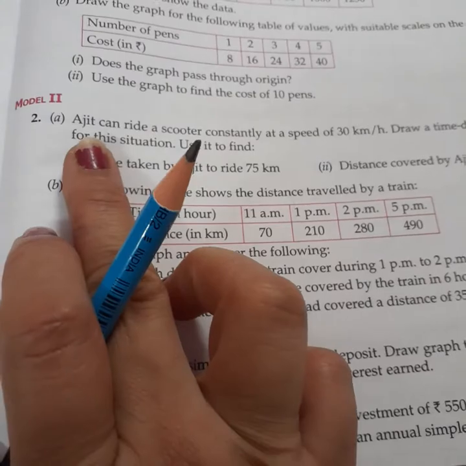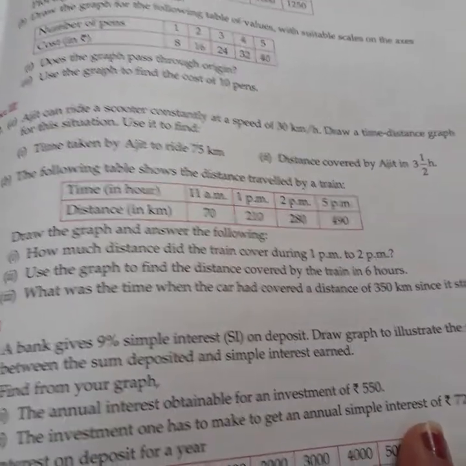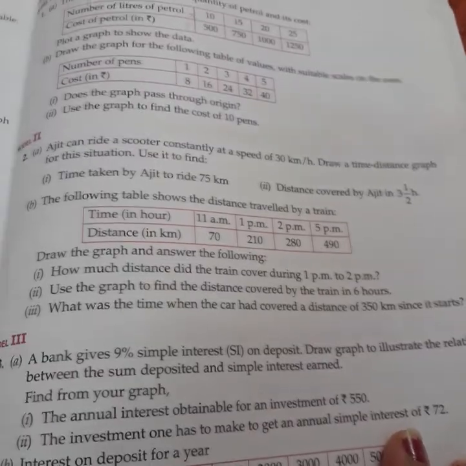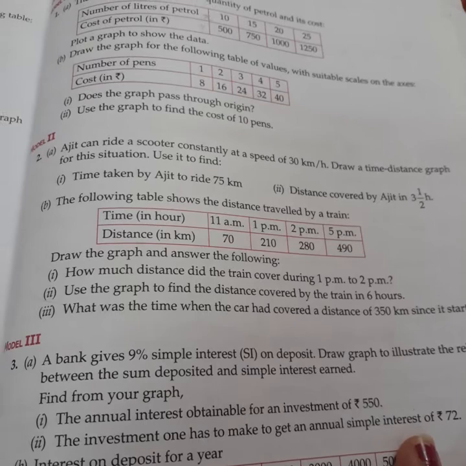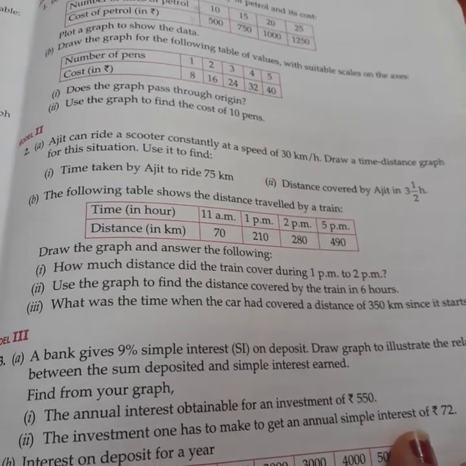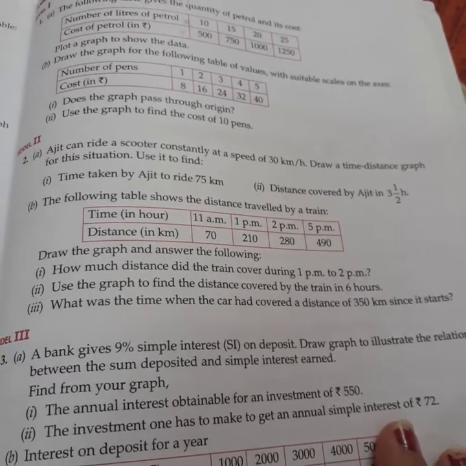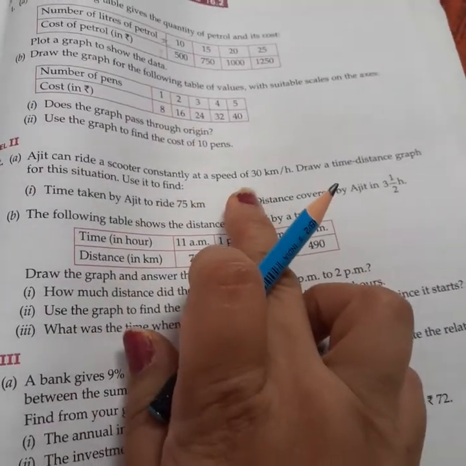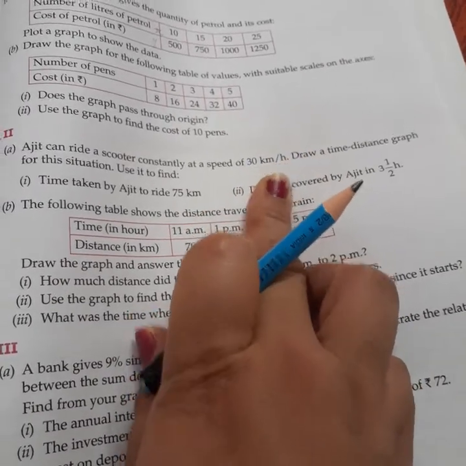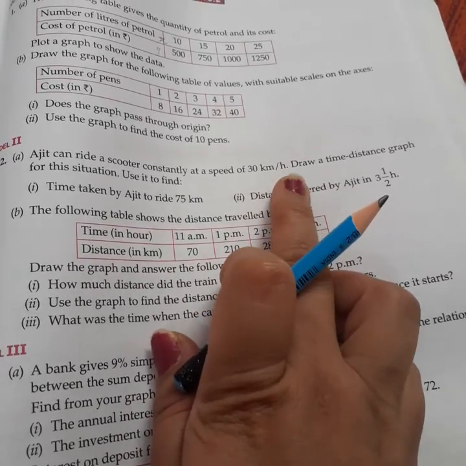Question number 2. Ajit can ride a scooter constantly at a speed of 30 km per hour. Draw a time distance graph for this situation. Use it to find time taken by Ajit to ride 75 km and the distance covered by Ajit in 3.5 hours. So firstly, in the statement speed is given. Speed of scooter is 30 km per hour. So that means the scooter covers 30 km in 1 hour.